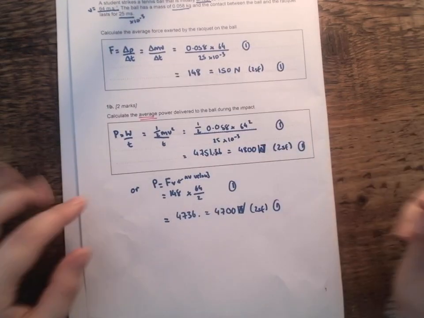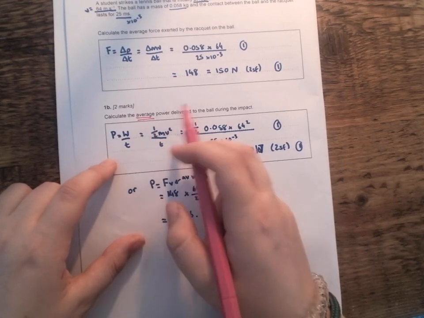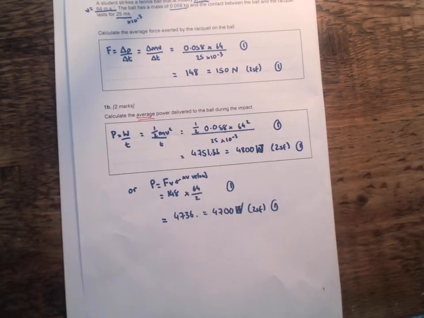Part B was asking us to calculate the average power. We had to be really careful with this. It wasn't asking for the power at the end, it was asking for the average power during the total amount of impact that was happening.